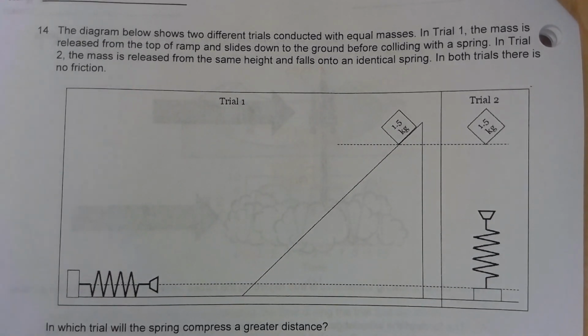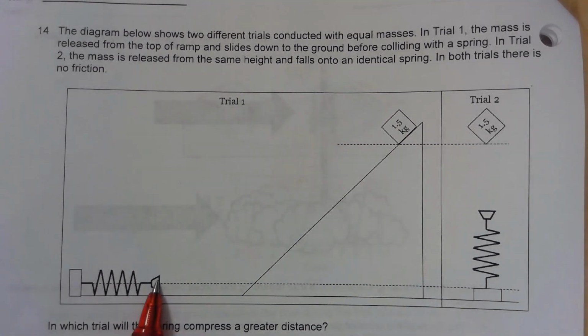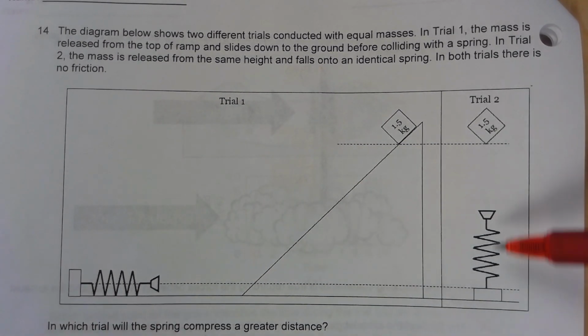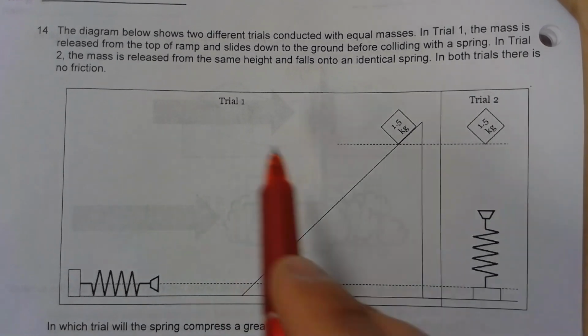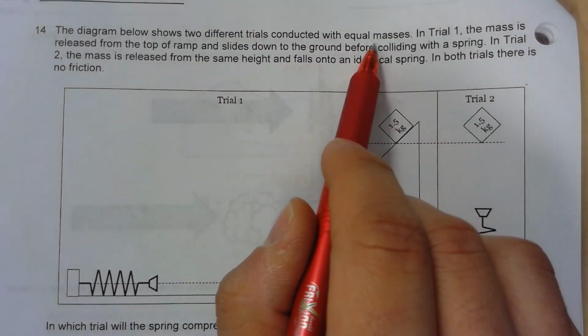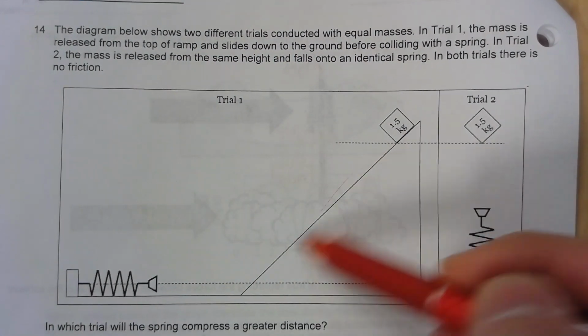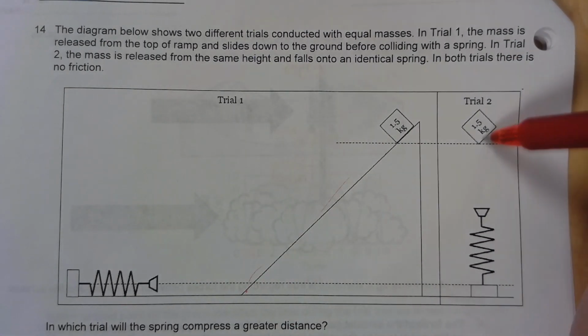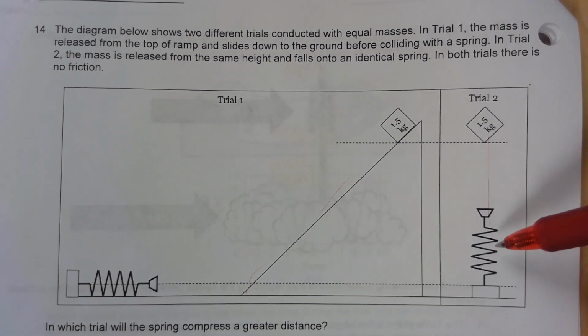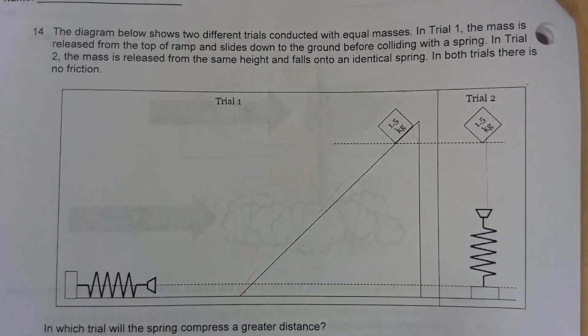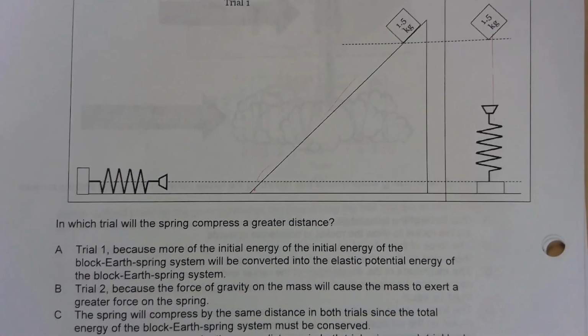Number 14 looks like a really complicated diagram. Turns out it's a pretty simple one. If we look at this situation, we have a spring and we have a mass. In one case, the spring is down here on the ground, and in the other one, the spring is vertical. We have equal masses. In trial 1, it's released from the top of a ramp. In trial 2, it's just released from a height and it falls straight down. The question is, in which trial will the spring compress a greater distance?